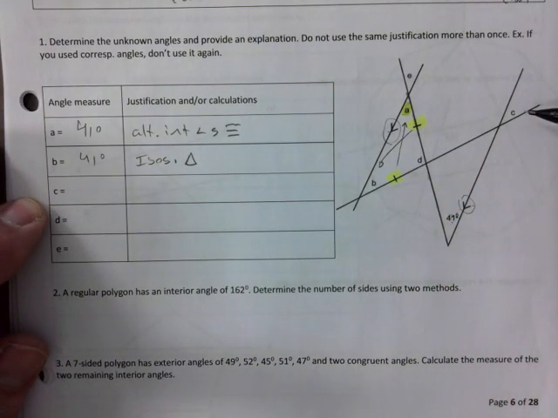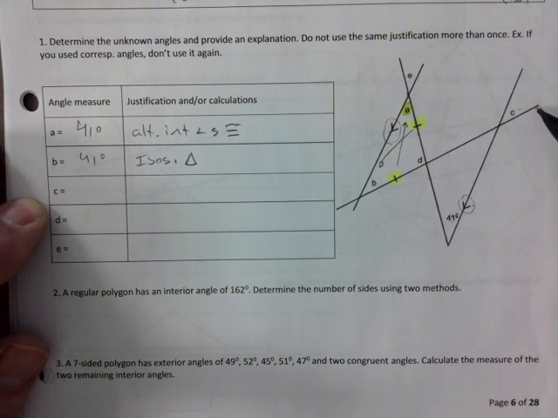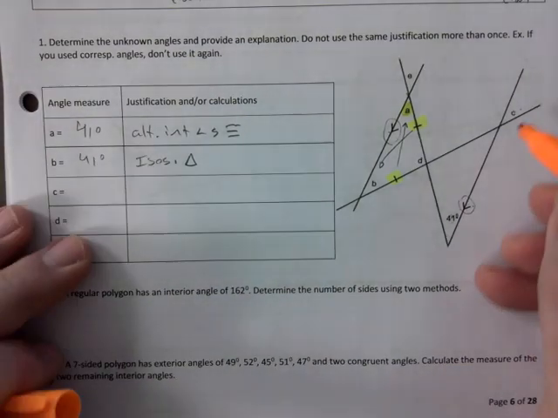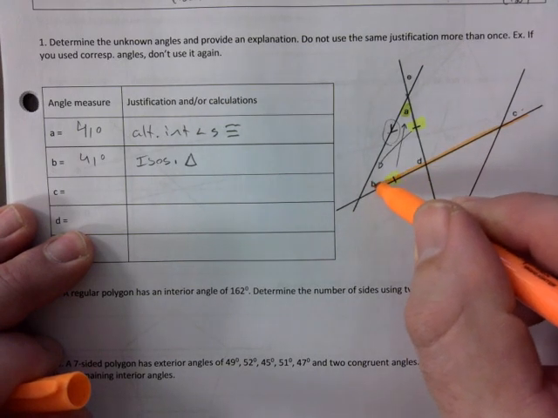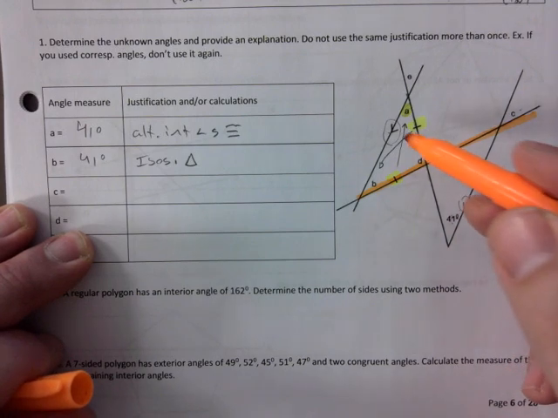Angle C, how could you do that? I know that this line is parallel to that line. I'm going to travel along that transversal. Travel along that until you get to here. Right? Emphasis on the parallel line.